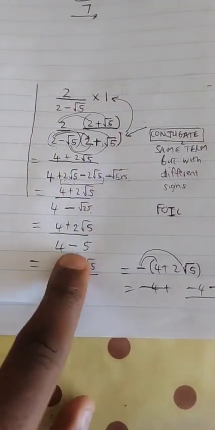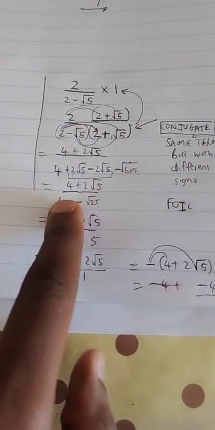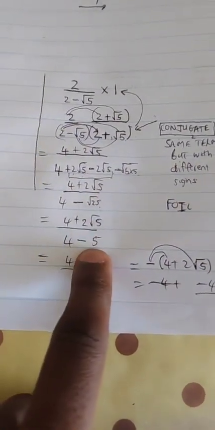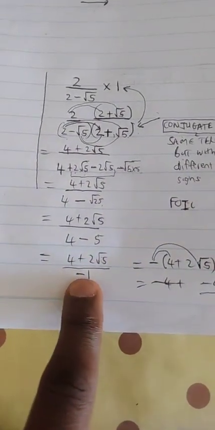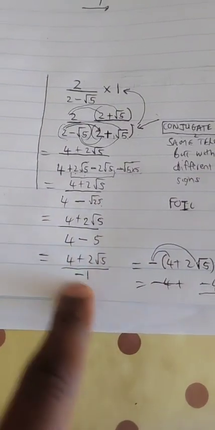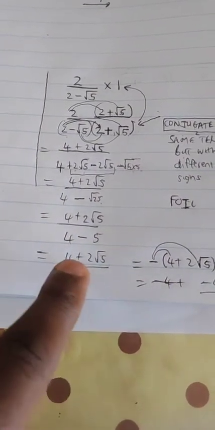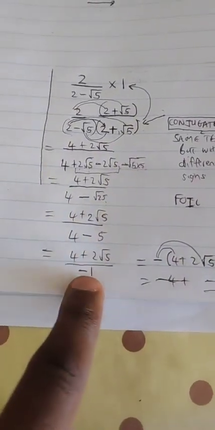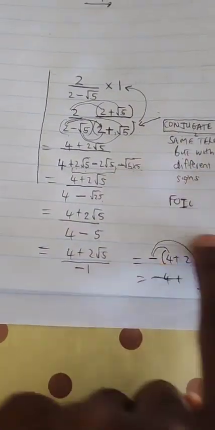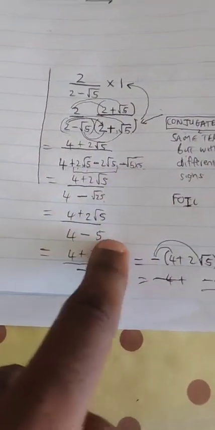Okay, then you get the square root of 25 is 5. The minus is outside, so it's 4 minus 5 now. Okay, and then 4 minus 5 is negative 1. You take this, you divide by negative 1. That would mean that the answer will be negative, because a positive divided by a negative gives you a negative. It's a negative this.